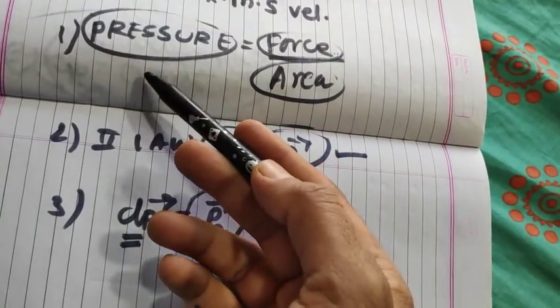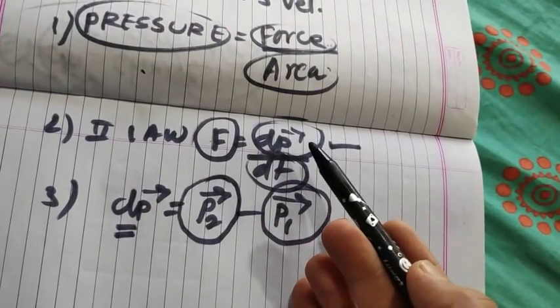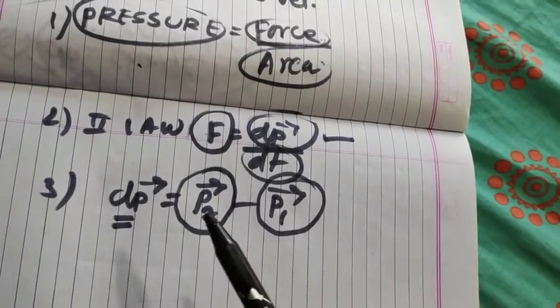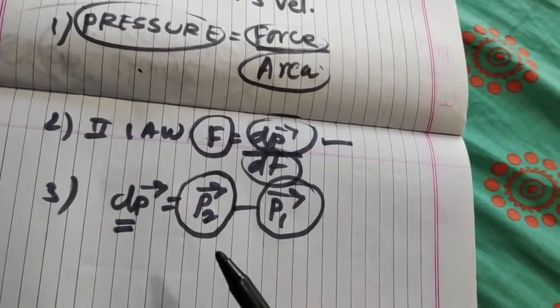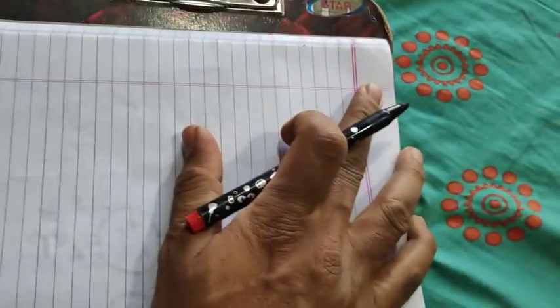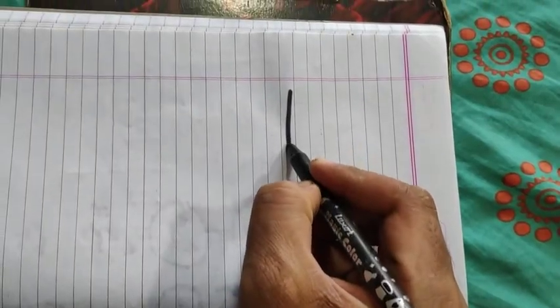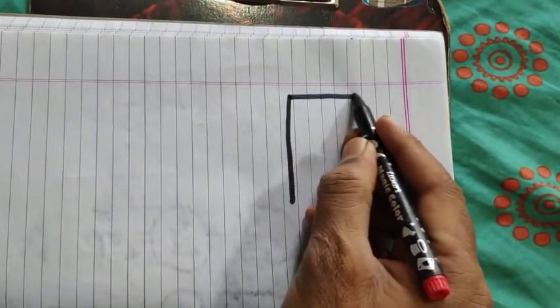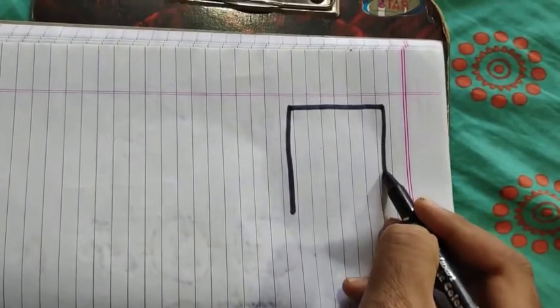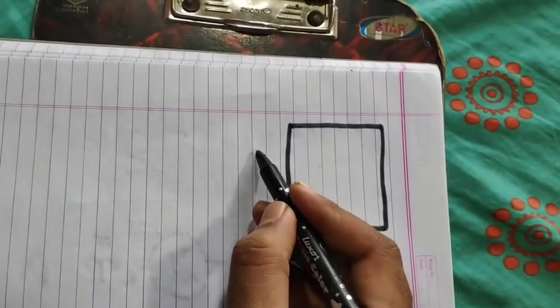But remember that to get pressure, you should have force. To get force, you must have change in momentum. To get change in momentum, you must have final momentum minus initial momentum. Now, to understand, let's begin with simple. Let's have a gas. Let's have a container. So we'll have a three-dimensional container.